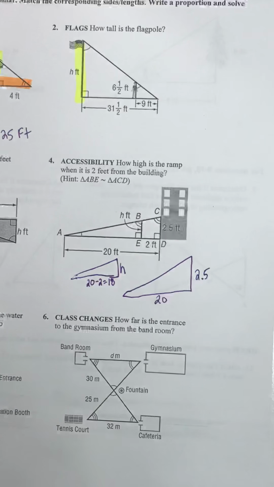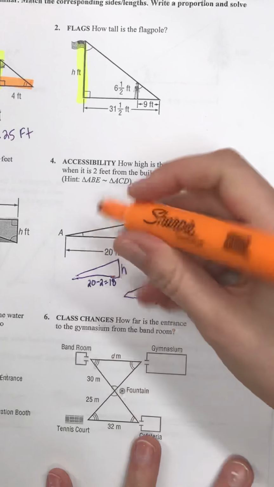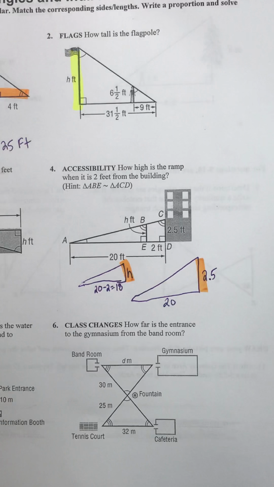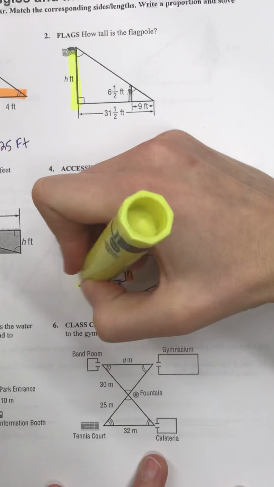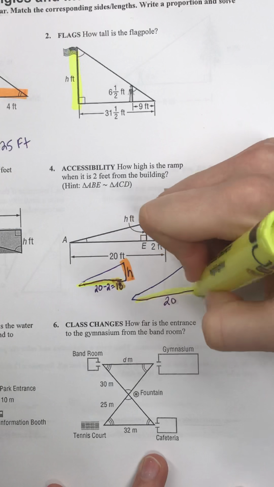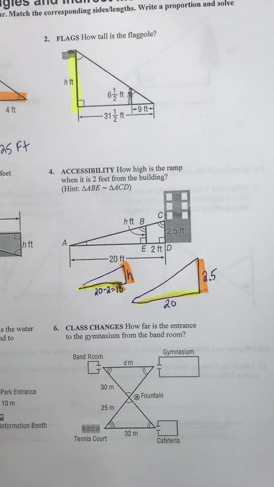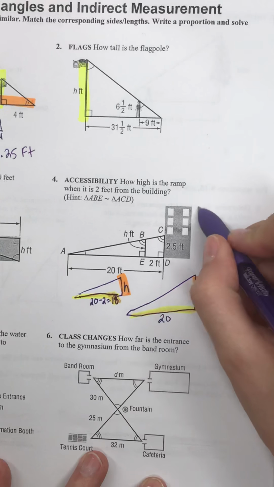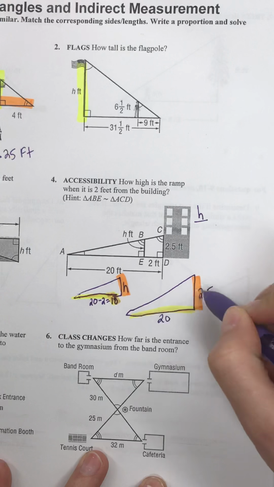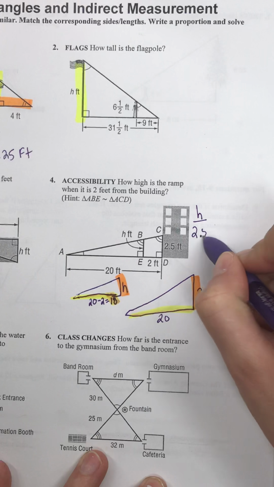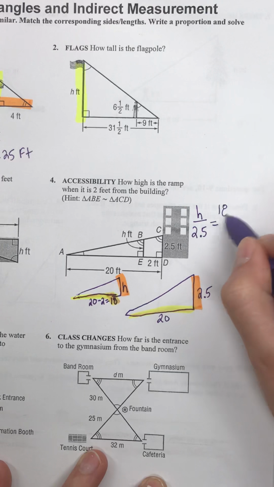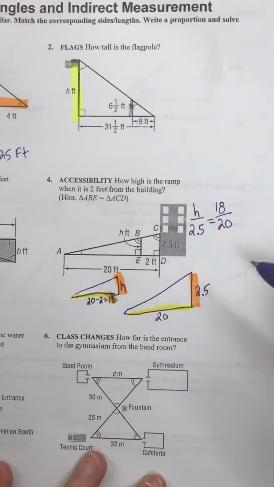Now I want to go ahead and match up sides. So my height, or my h, is going to match up with that 2.5. My 18 and my 20 are going to match up together. And I can set up a proportion to solve. So I'm going to start with my triangle on the left, and I'm going to do my height divided by 2.5, because that number is in the same location, is equal to, I have to go back to my original triangle I started with, 18, and then back to my bigger triangle.